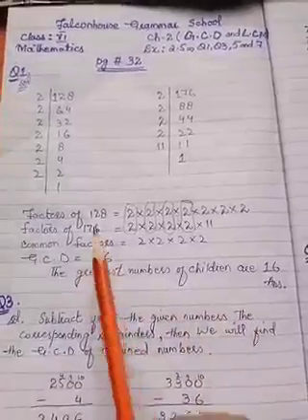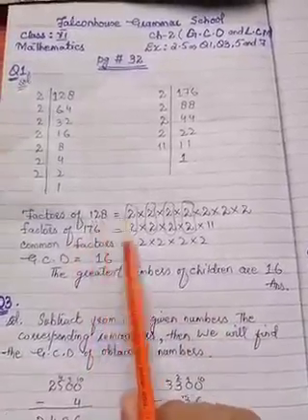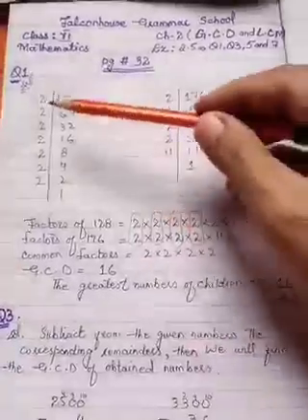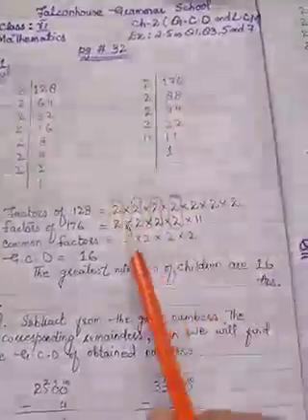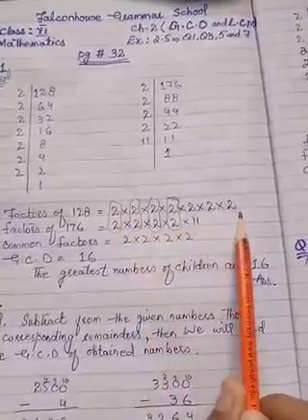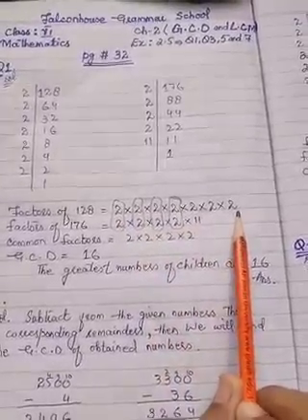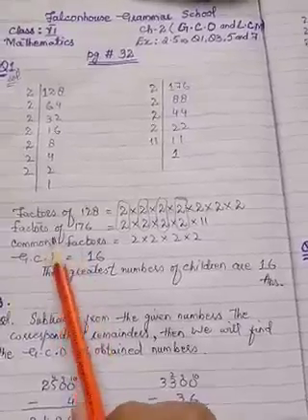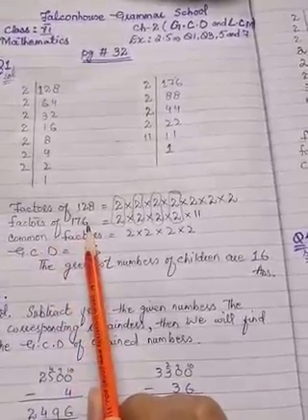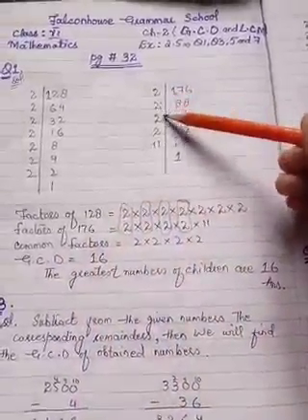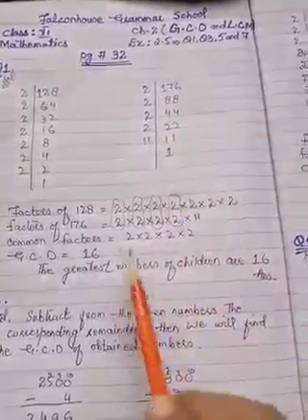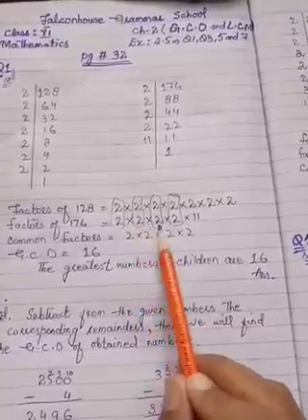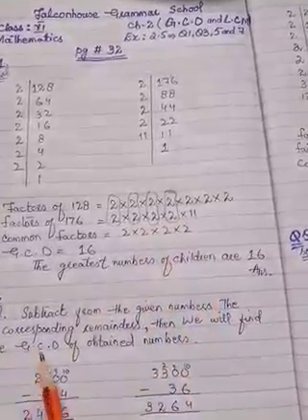In this way, students, we get the factors of 128: how many 2s do we have? 1 2 3 4 5 6 7. All these 7 2s are the factors of 128. Then the factors of 176 are 4 times 2 and 1 time 11.